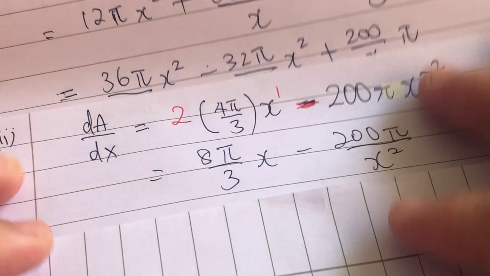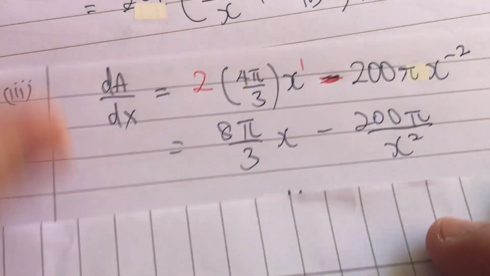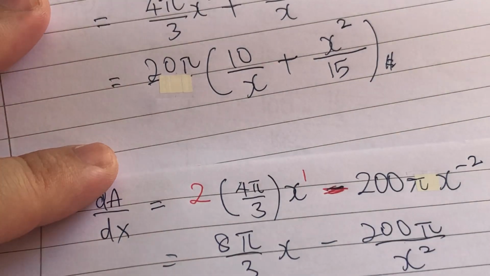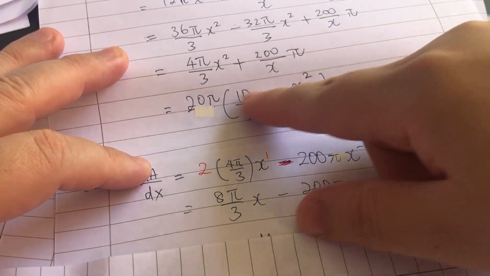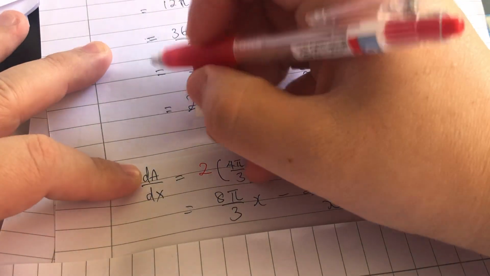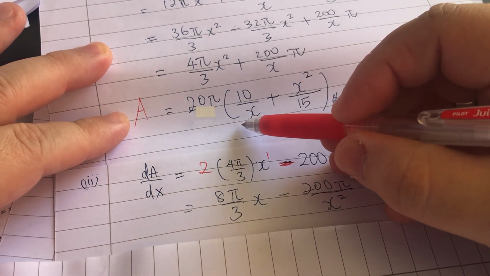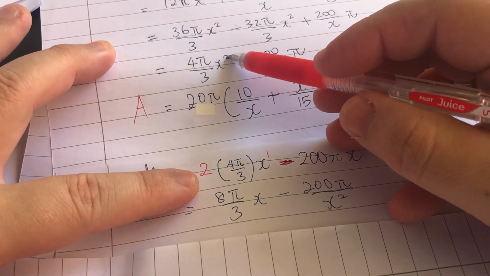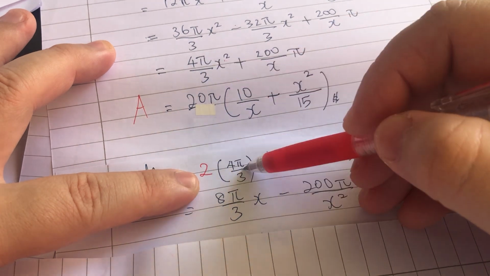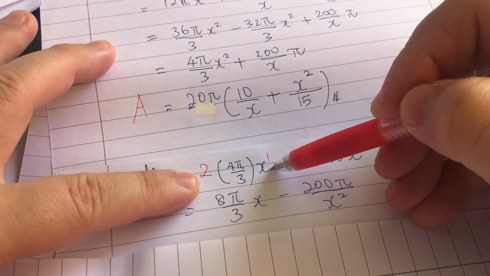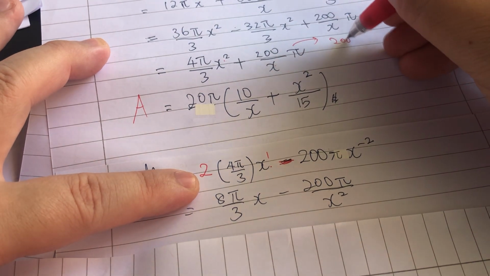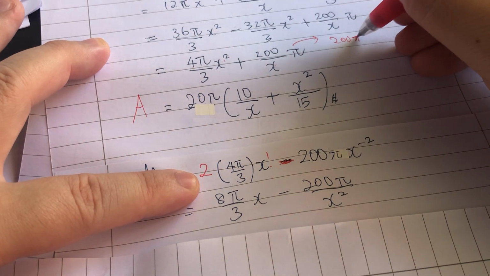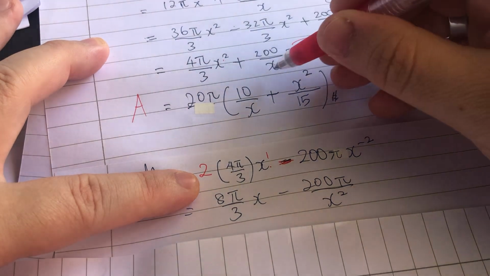Okay, so I've differentiated these. Now, when I differentiate these, I don't work from here. We all know that this is my A, right? I don't work from here. I work from here, you see. So you see, I bring the 2 down. This one don't touch. Power minus 1. Alright? Then this fella is 2 pi x. Sorry, pi. I write the pi first. Then x to the power minus 1, right? I bring the x up.